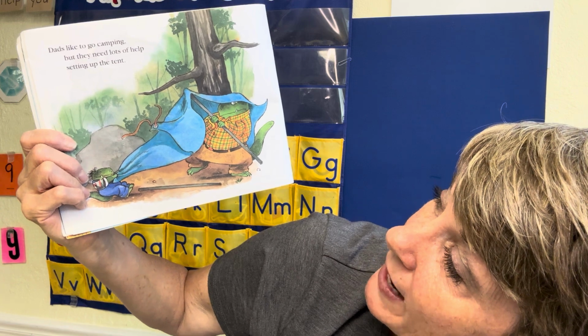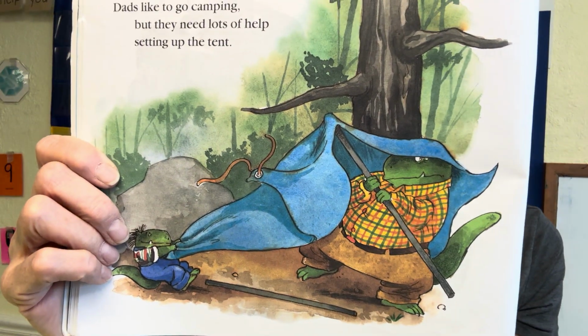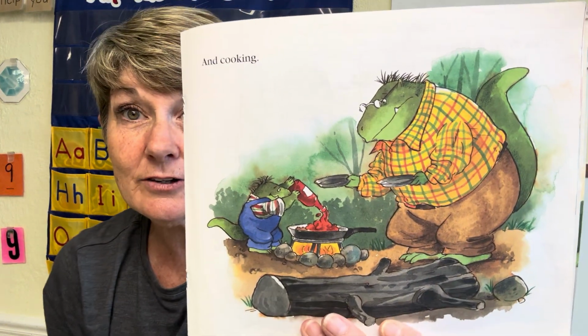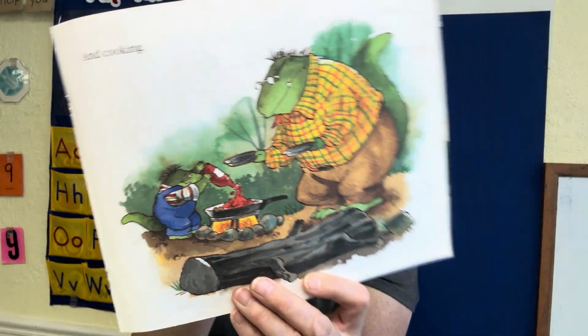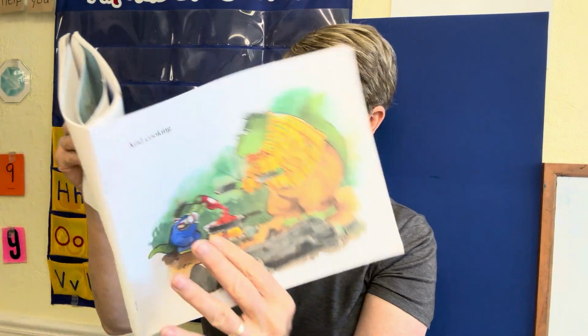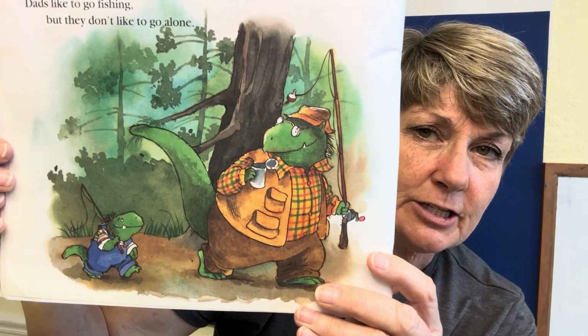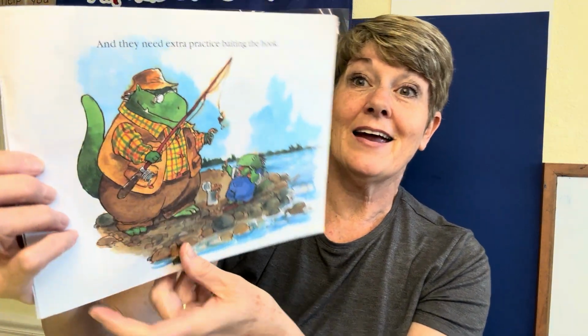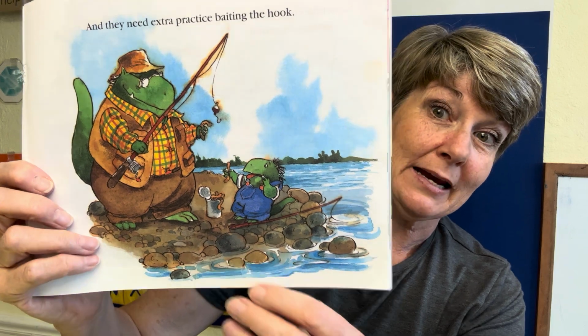Dads like to go camping, but they need lots of help setting up the tent and cooking. Dads like to go fishing, but they don't like to go alone. And they need extra practice baiting their hooks.